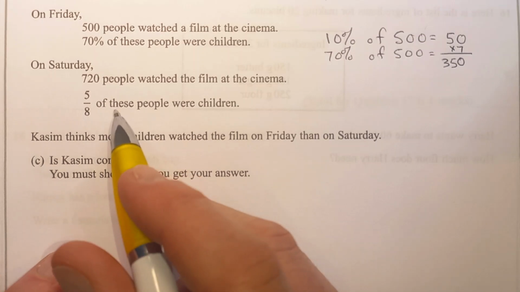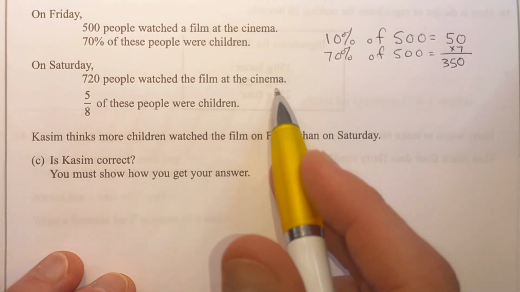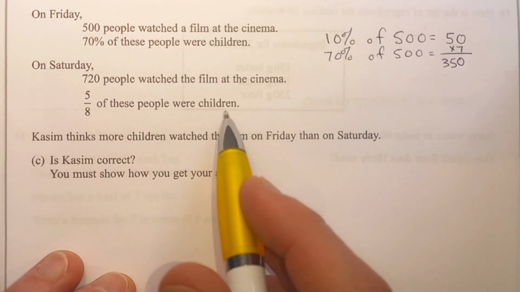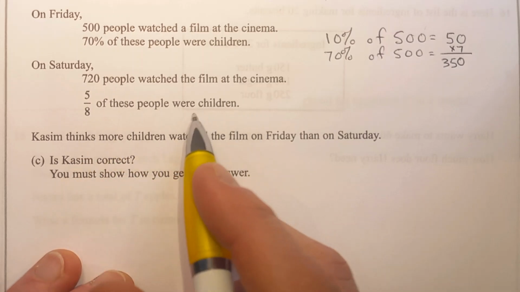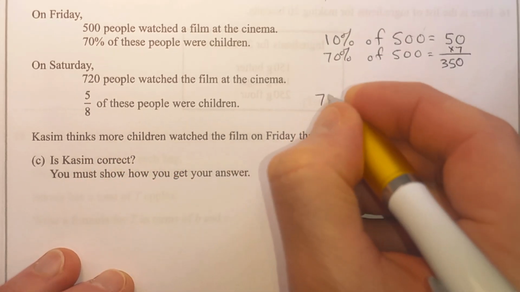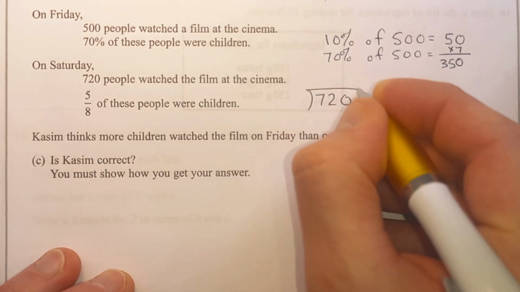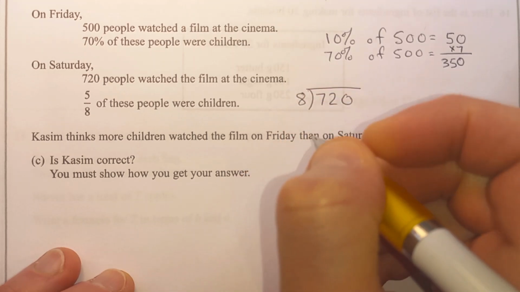Now Saturday, 720 people watched the film. 5/8 of these were children. Well, let's work out 1/8 first of all. So we're going to do 720 divided by 8.